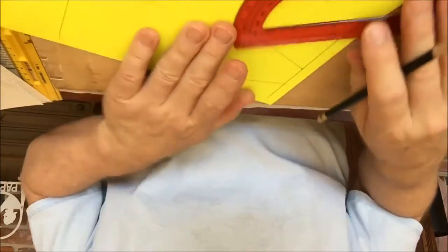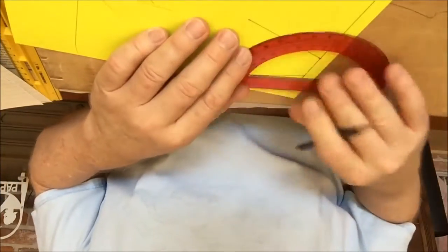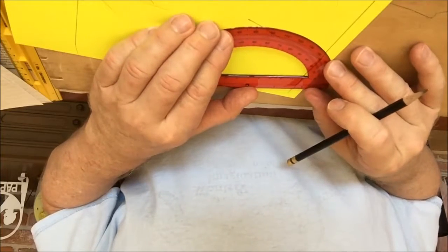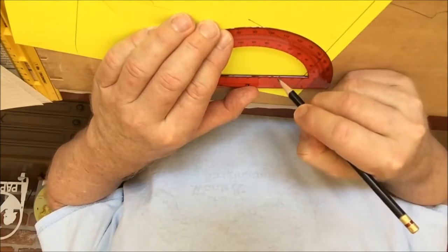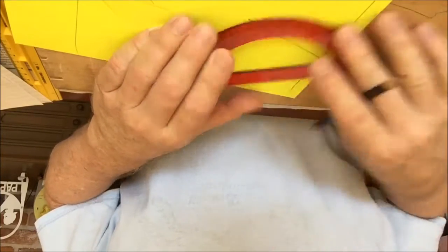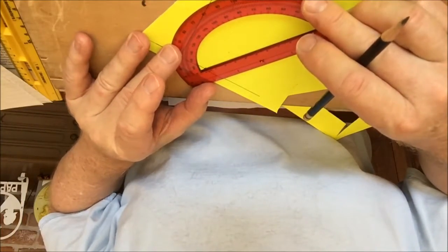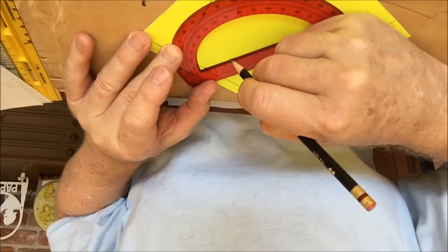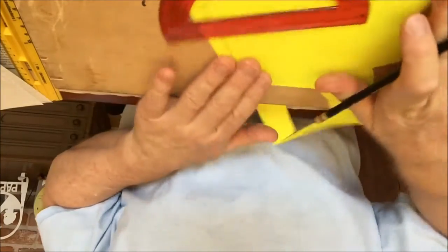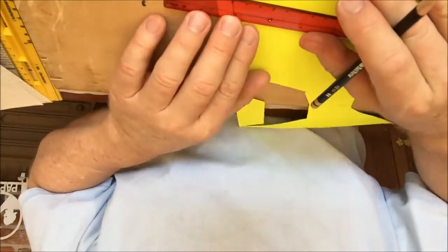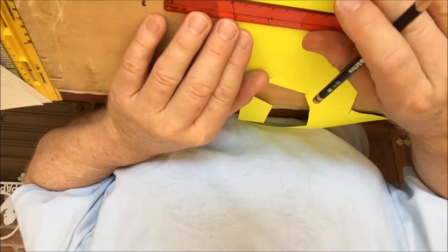Measure up 2.7 centimeters on each of these sides. And then measure another 108 degree angle from each of these points.